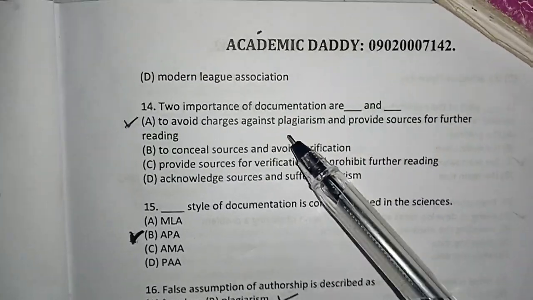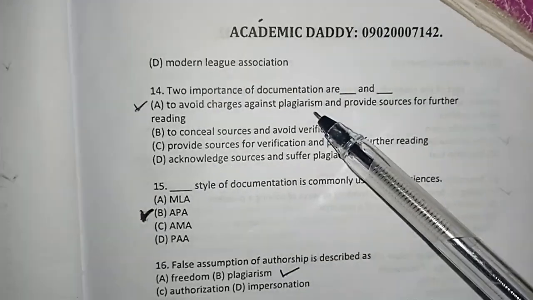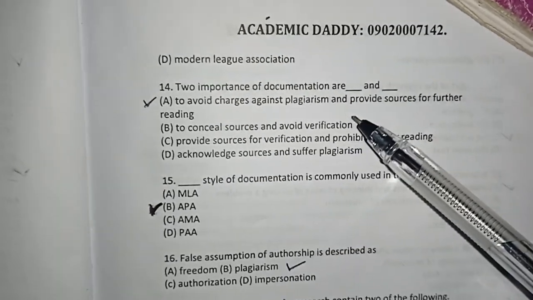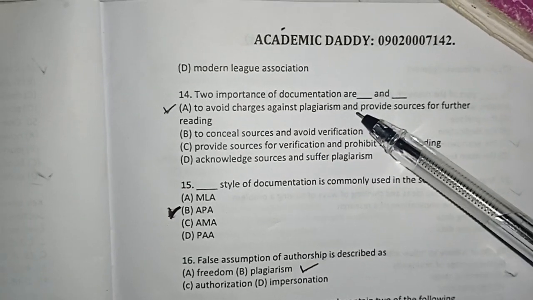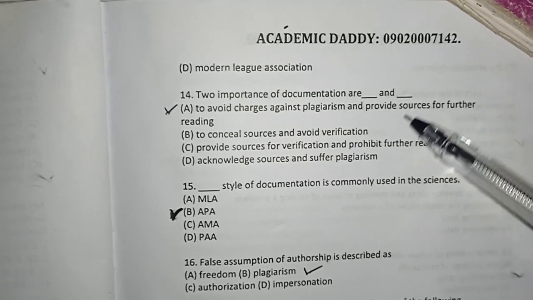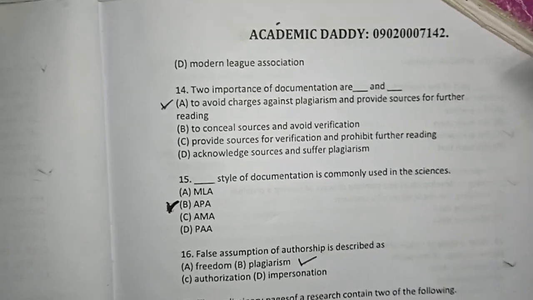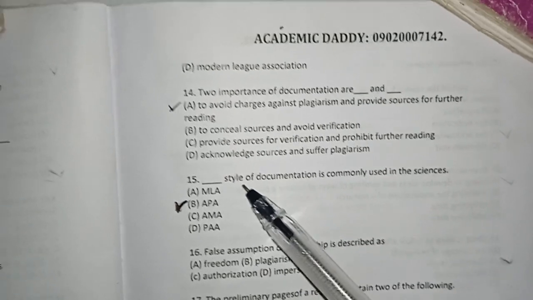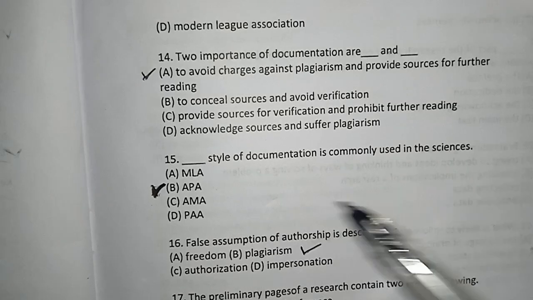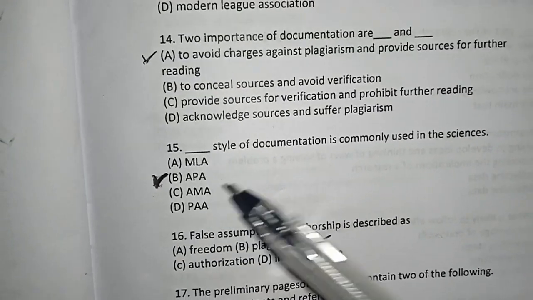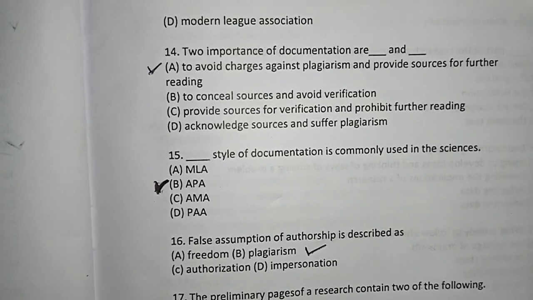Two importance of documentation are: to avoid charges of plagiarism, that is, carrying somebody's work and reproducing it, and to provide sources for further reading. Number 15: APA style of documentation is commonly used in the sciences.